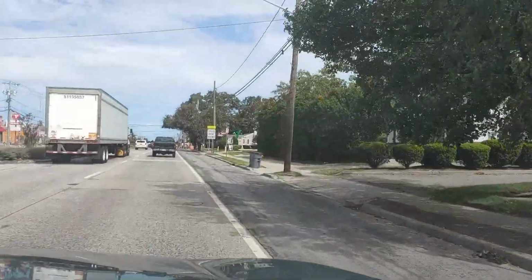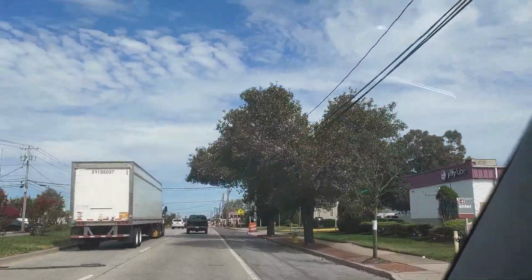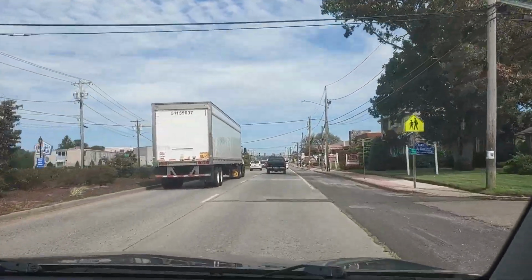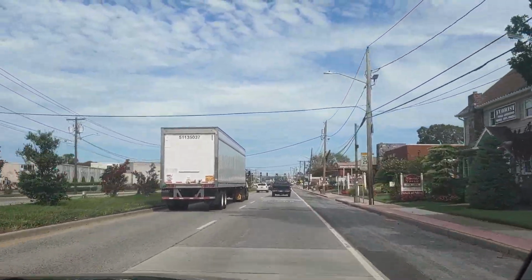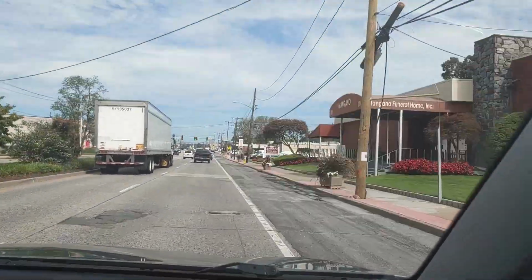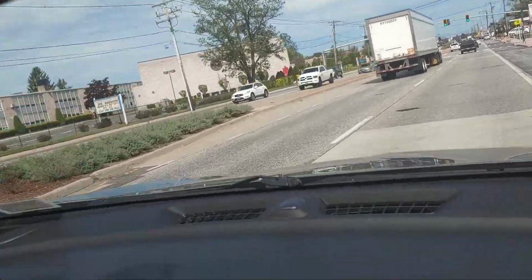School speed zone ahead. School sign. And the school speed limit begins to drop. 25 miles per hour, 7 a.m. to 6 p.m. school days. And I believe we are in a school day.